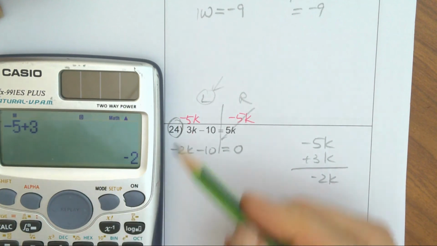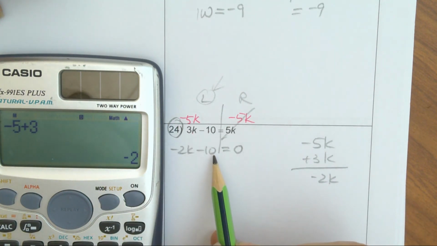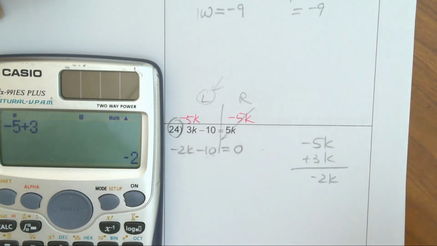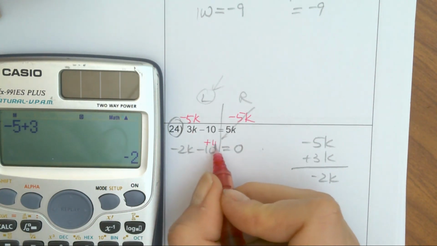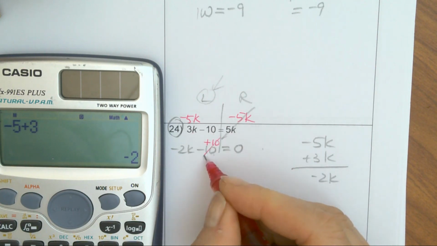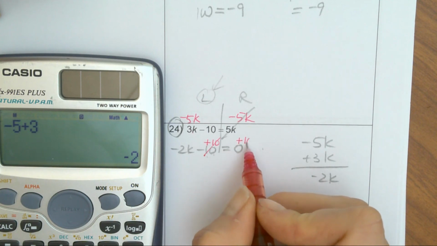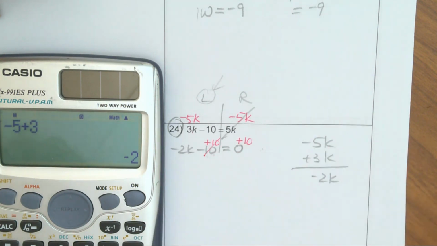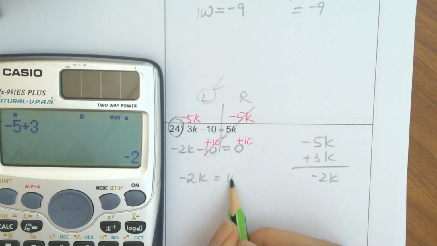Okay, so I have the letter on the left, but this one does not have a letter, so he should go on the other side. So we need to move this one. So this is minus 10. So what's the opposite of minus 10? Positive 10. So 10 minus 10 is 0. Oops, but whatever I do to this side, I have to do the same to this side. So that's 0. So what do I have left? I lose 2k. And here I have 10 plus 0 is 10.